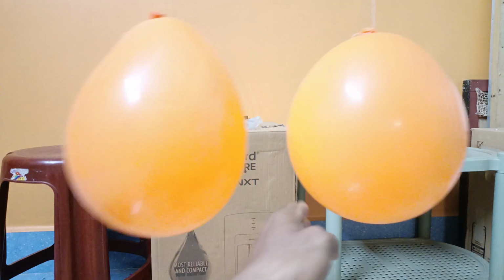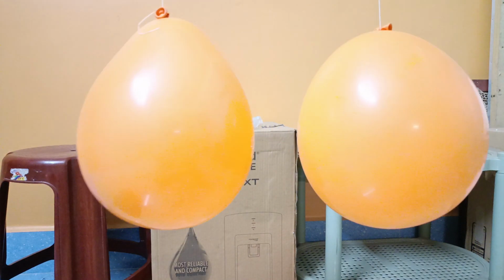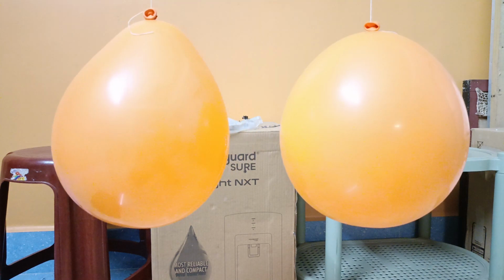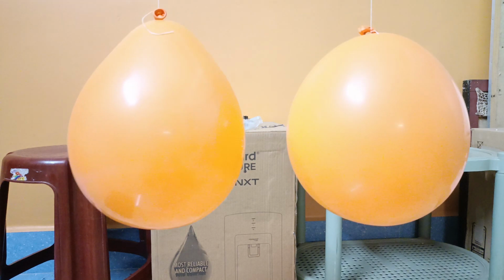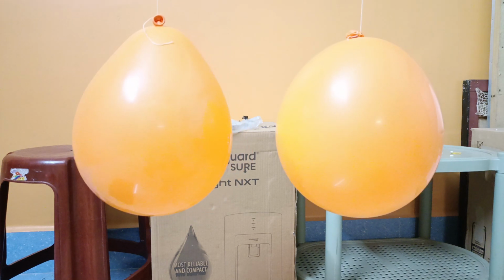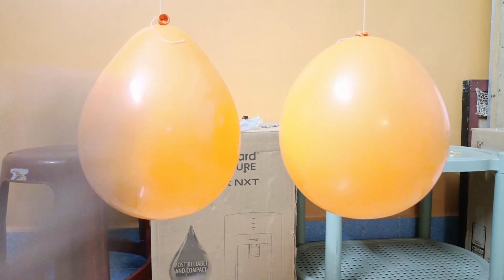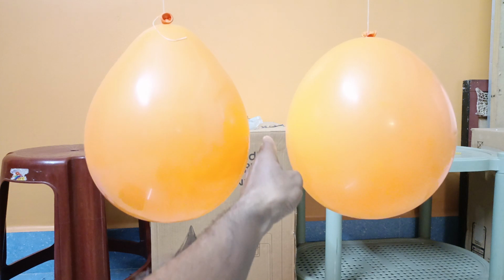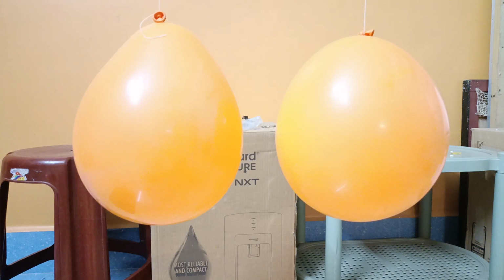Whenever we blow air in between these two balloons, the two balloons collide. The reason why the two balloons collide explains Bernoulli's principle. Not only this example, I will give you some other examples also to show how Bernoulli's principle works. Here you see, when we blow air here, what happens? When the speed of air is more, there is a decrease in the pressure in between these two balloons.